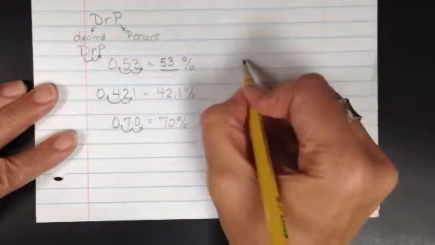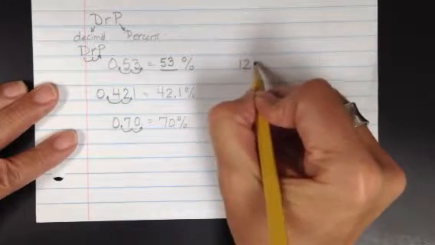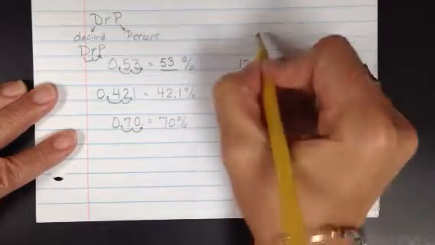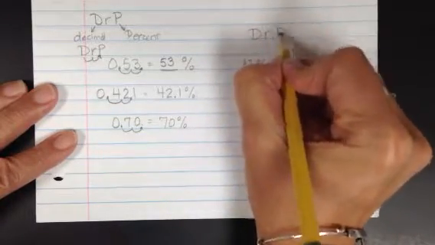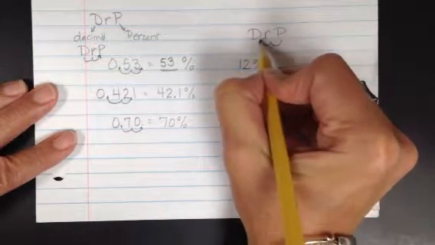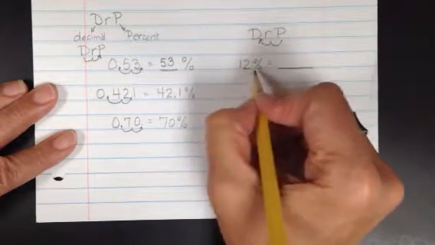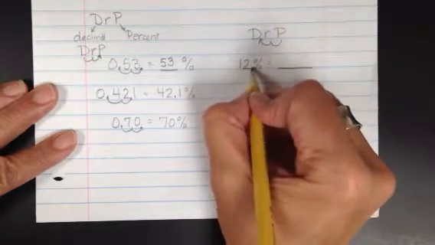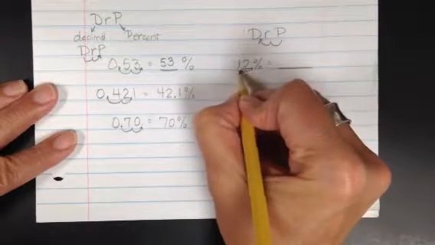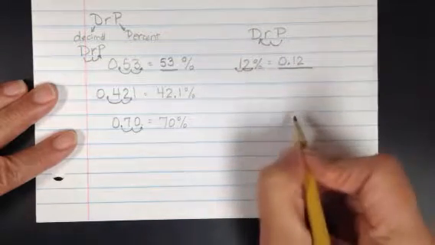Well, let's say if you had a percent, like 12%, and I want to see what that would be as a decimal. Well, I still do my DRP, but now I'm going from the percent to the decimal. That means I'm moving it 2 places to the left. In this number, there is no decimal present, so it's always at the end of the number. 2 places to the left would be right before the 1.